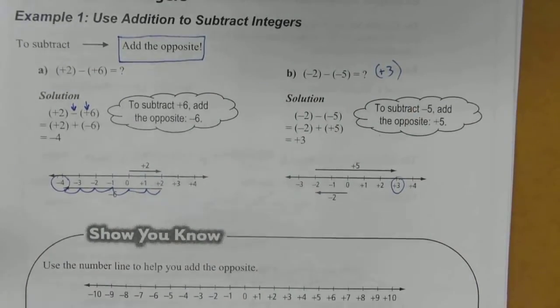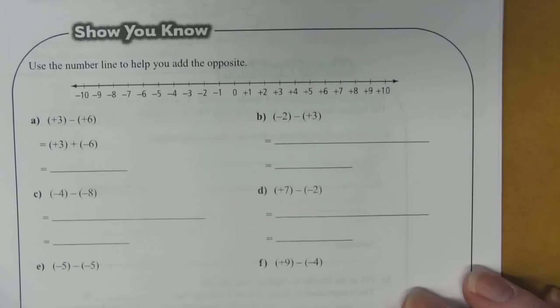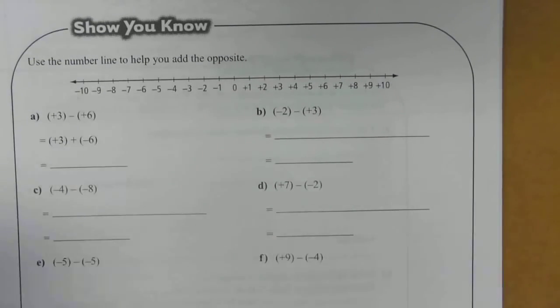So that's the process. When you're doing subtraction of integers, if you do this every single time, it will work for you. Next up is a show you know. Please go ahead and practice adding the opposite to get your solutions.